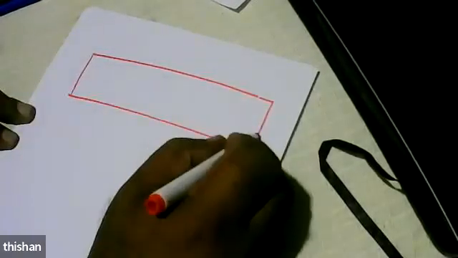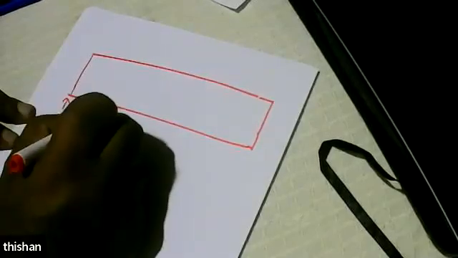So what we do is, now we have all the information we need because we have the final bending moment diagram.